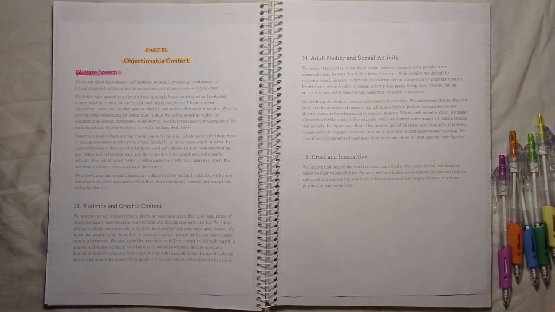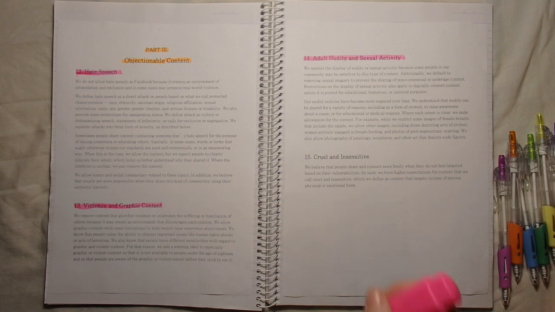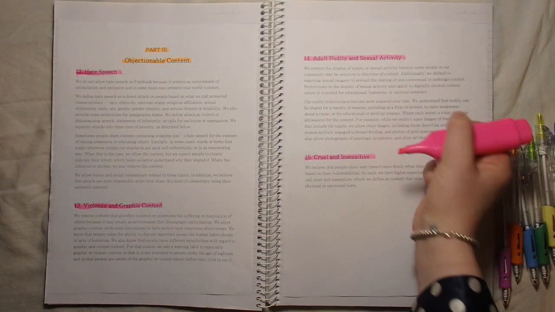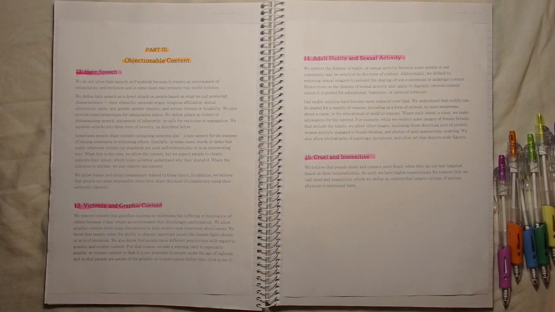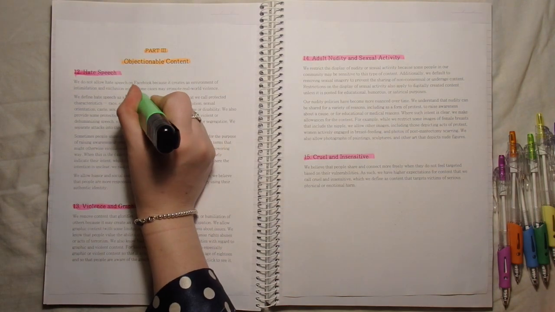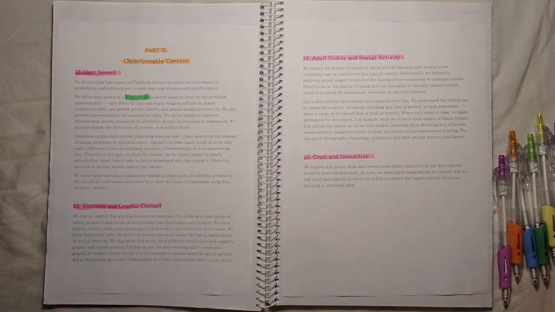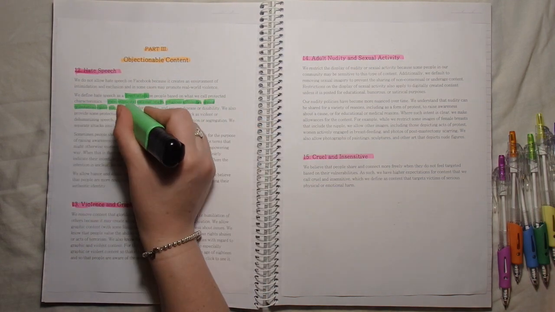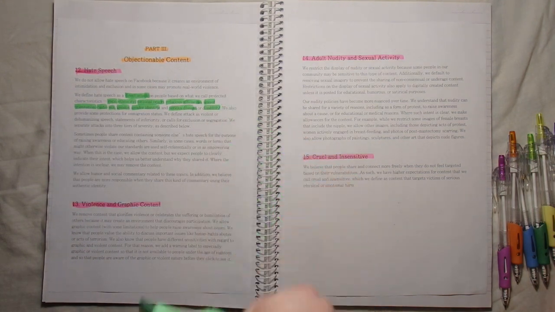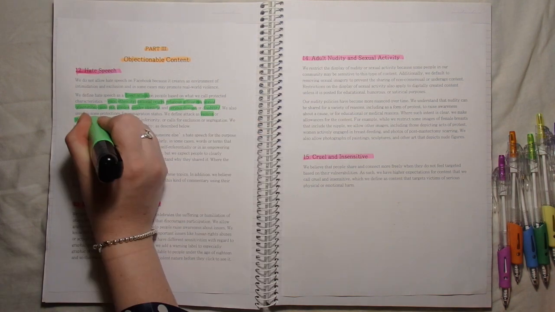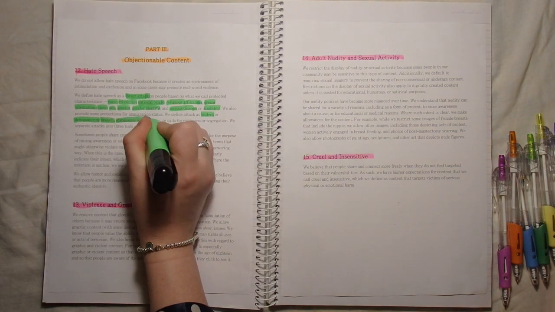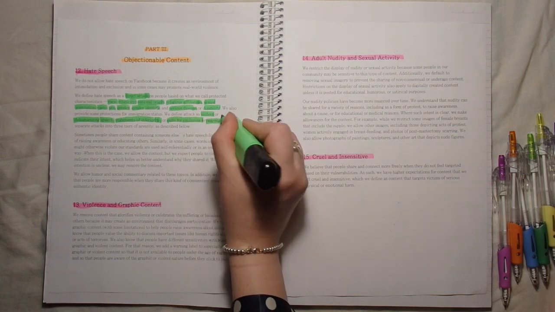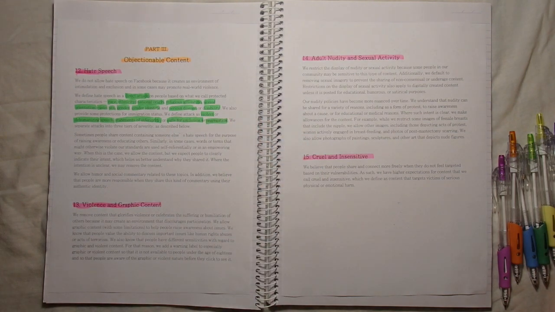Content containing hate speech, violence, adult nudity and sexual activity, or deemed cruel and insensitive are all considered objectionable to Facebook. They define hate speech as a direct attack on people based on what they call protected characteristics, such as race and ethnicity, religious affiliation, sexual orientation, gender identity, and disability. Types of attacks include violent or dehumanizing speech, statements of inferiority, and calls for exclusion or segregation, and are broken into different levels of severity.